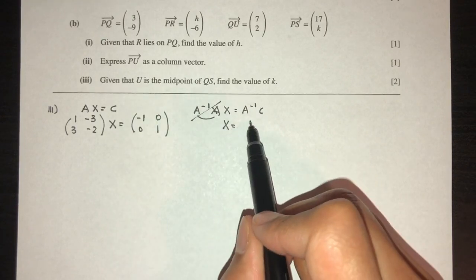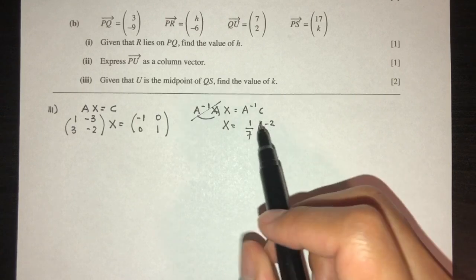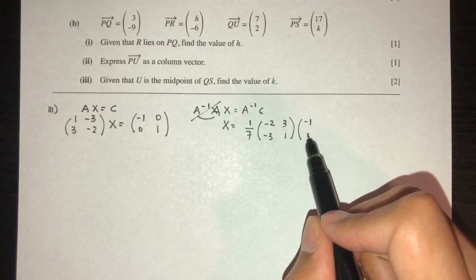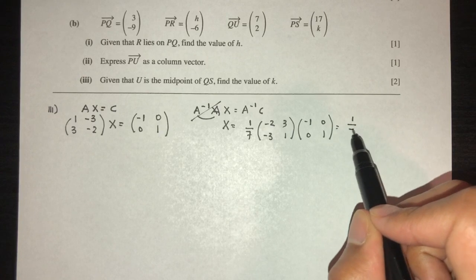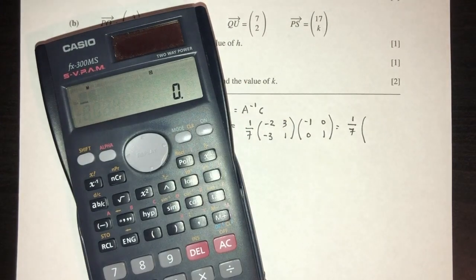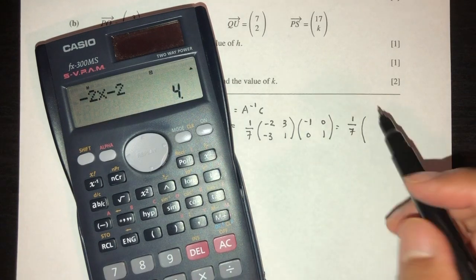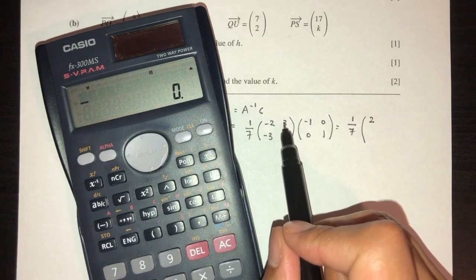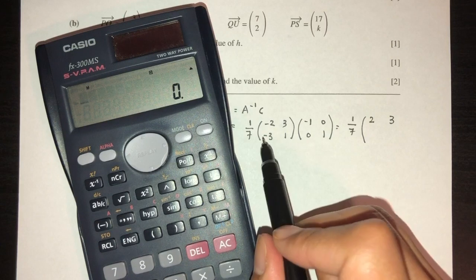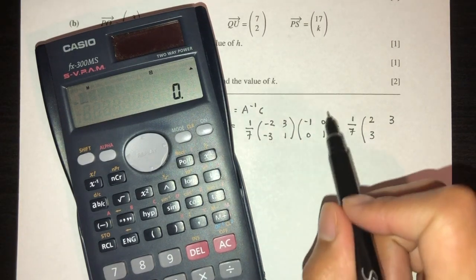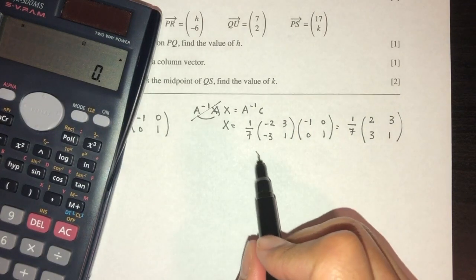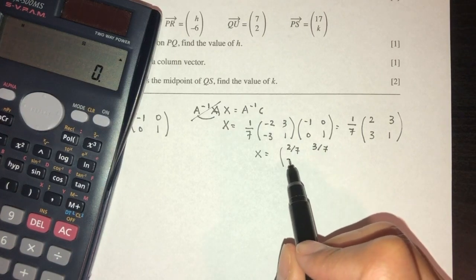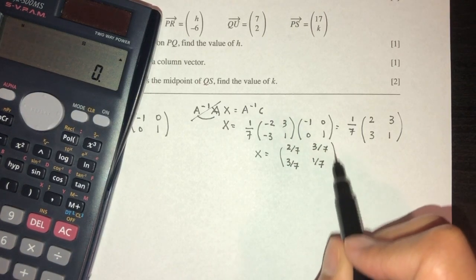X is equal to A inverse, which is 1 over 7 times minus 2, minus 3, 3, 1, times C, which is minus 1, 0, 0, 1. Let's keep the 1 over 7 outside and simplify those two. Minus 2 times minus 1 is 2. This one will be 0, so this again, that will be 3. Rows by column, that will be 3. Rows by column, that will be 1. So finally, your matrix X is equal to this, or you can write 2 over 7, 3 over 7, 3 over 7, and 1 over 7. That is your matrix X.